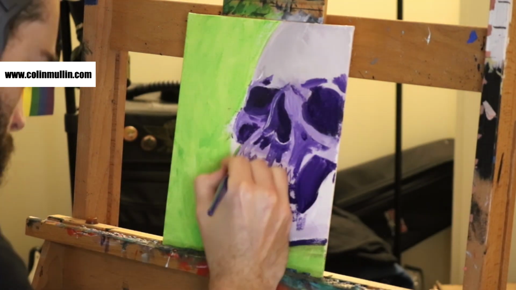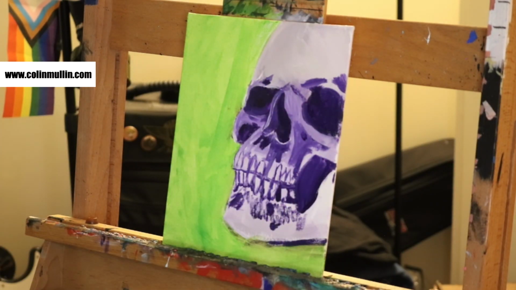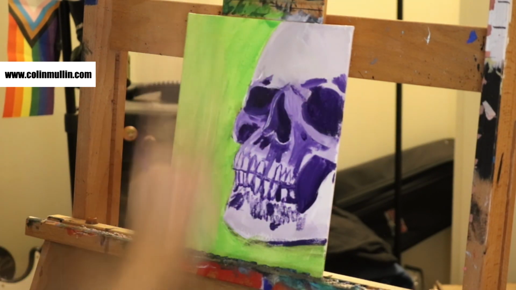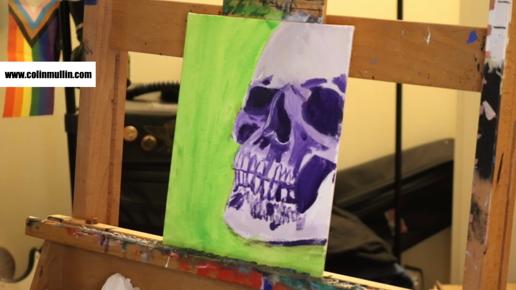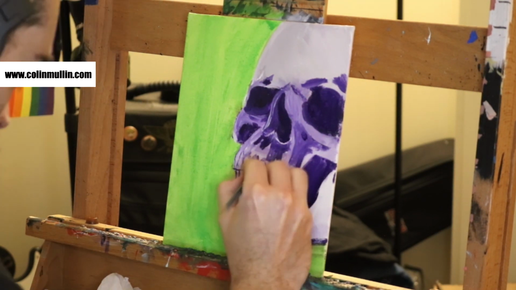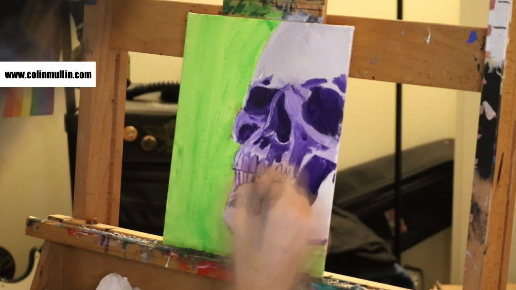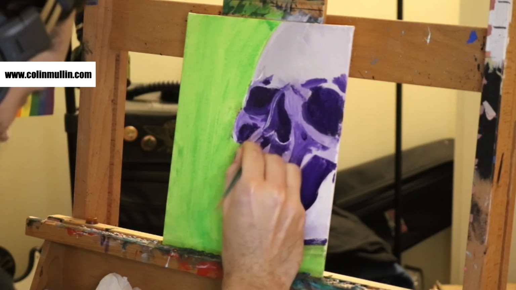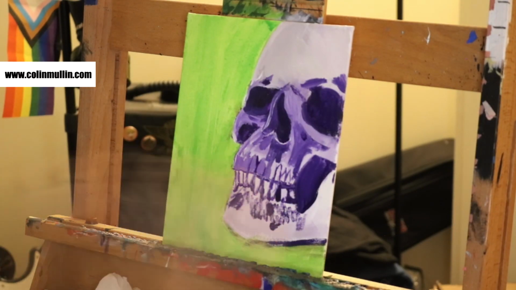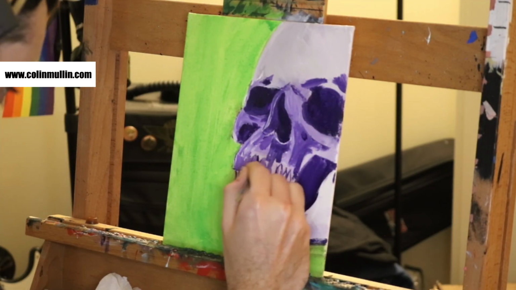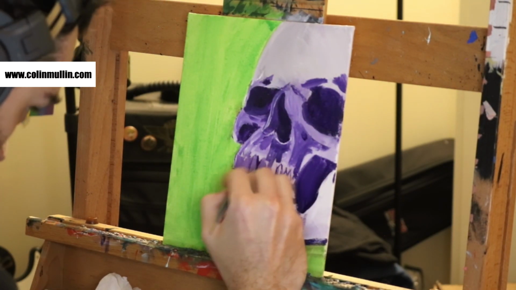But beyond the practicalities of color, that some colors are lighter than others, some colors are darker than others, I have an extreme love for vibrant contrast. I want to see something that is black and something that is white in my painting.